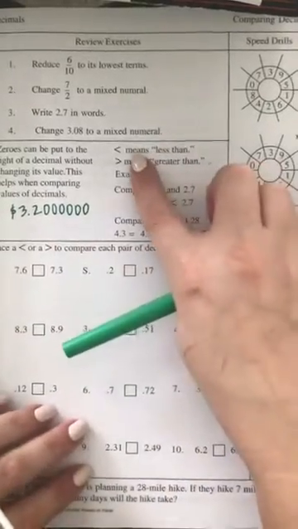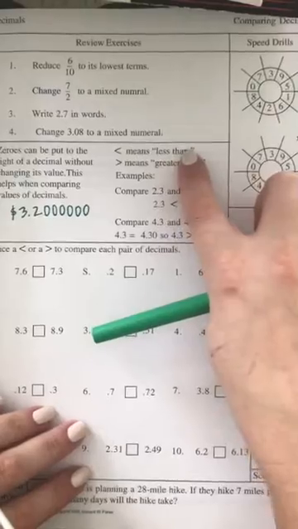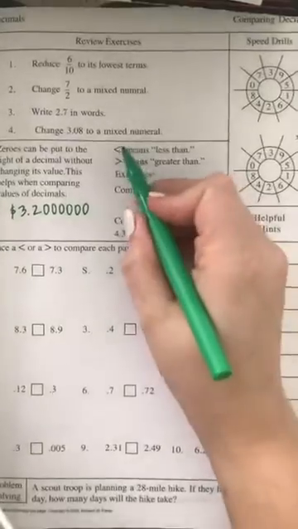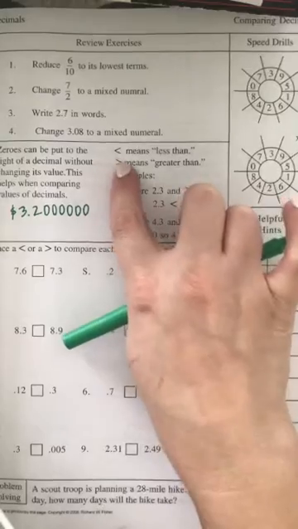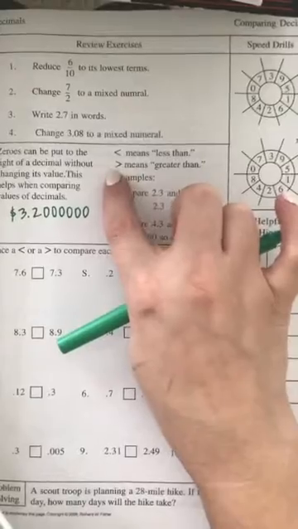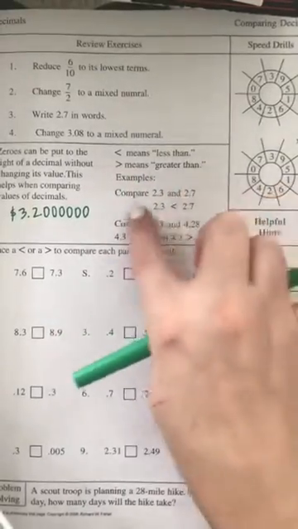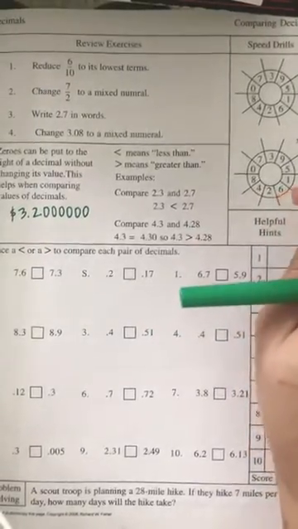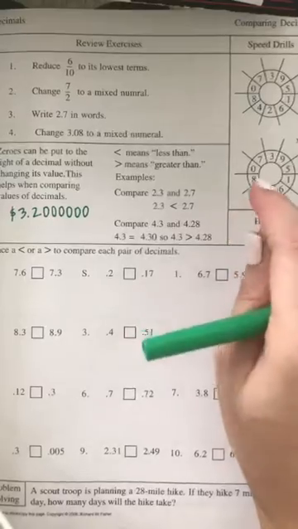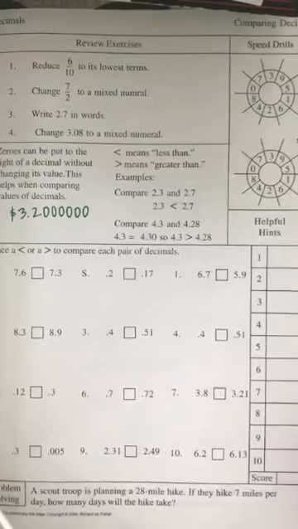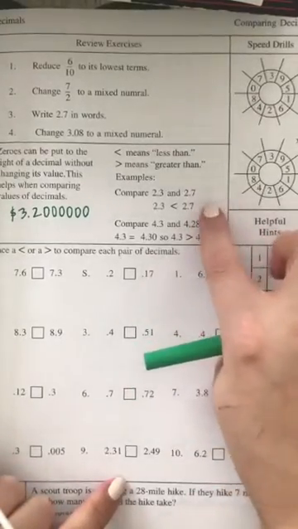As we know, this sign means less than. I'm sure you remember in your earlier years that it would be the alligator mouth going to the right, and the alligator mouth biting to the left means greater than. Here we have some examples, and it's really important that you pay attention, because sometimes you may think a number is more or less and it's actually wrong because you're not paying close enough attention to the numbers after the decimals. But here we have an easier one.